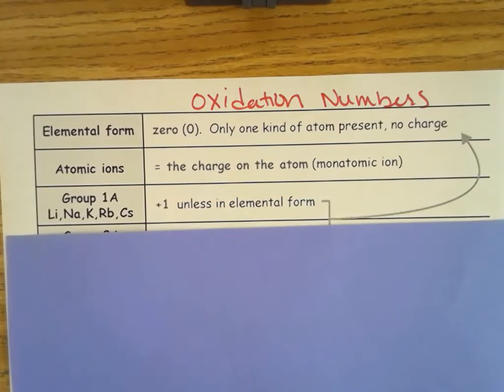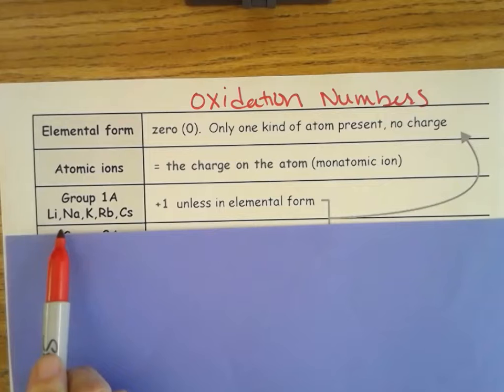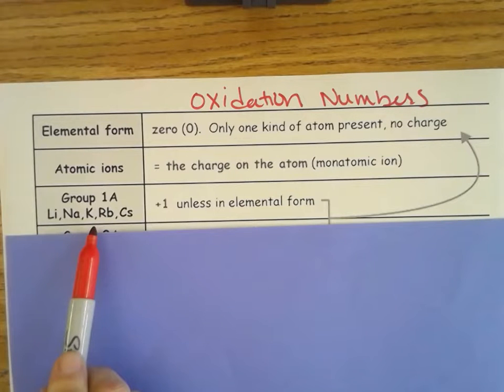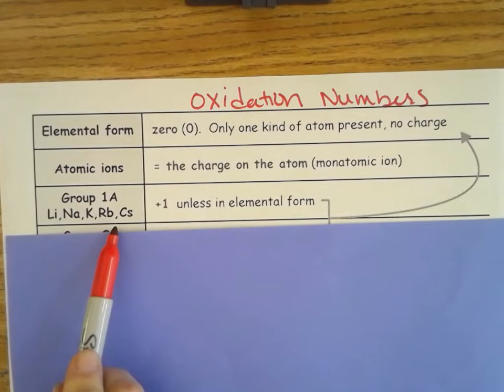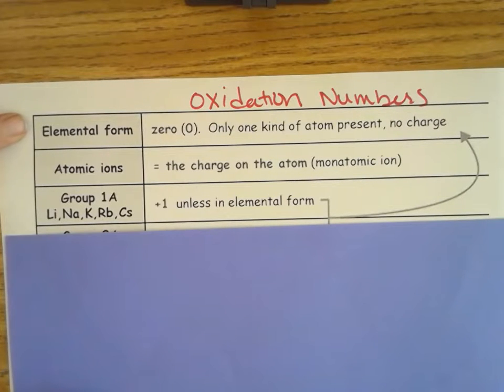Then we have group 1A, which includes lithium, sodium, potassium, rubidium, and cesium. They all have a positive 1 charge unless they're in their elemental form. So if you have sodium, it's going to have a 0 for an oxidation number, but if it's a sodium ion, it's going to have a +1 charge.